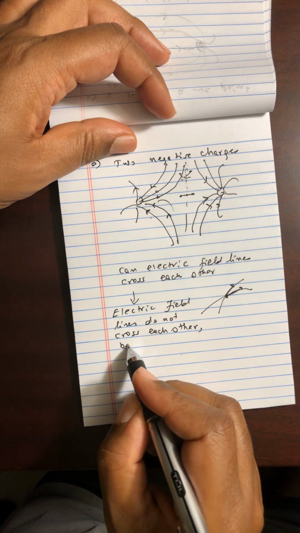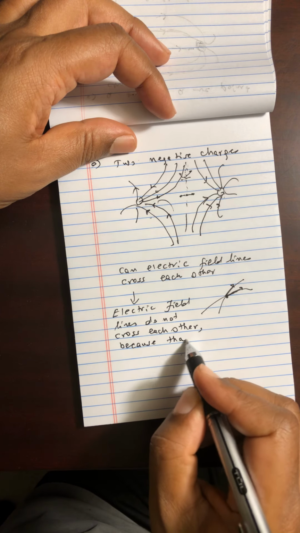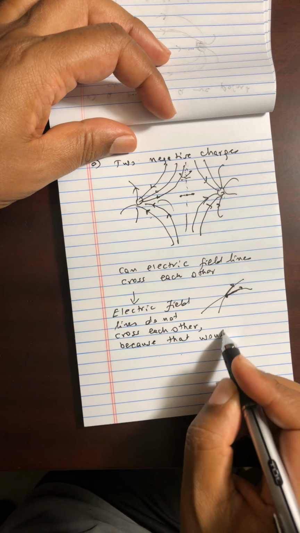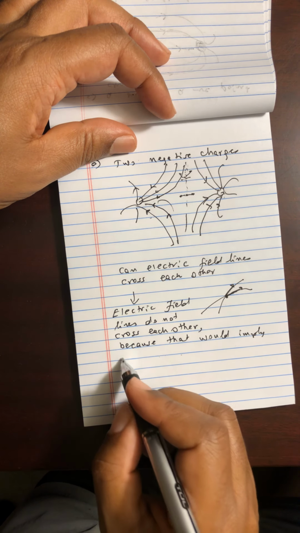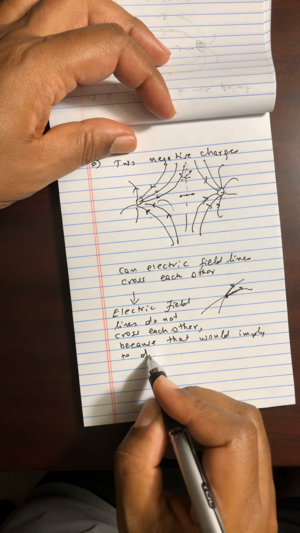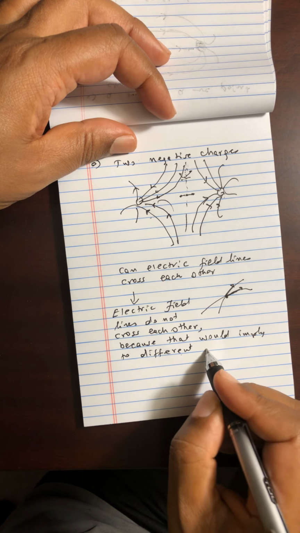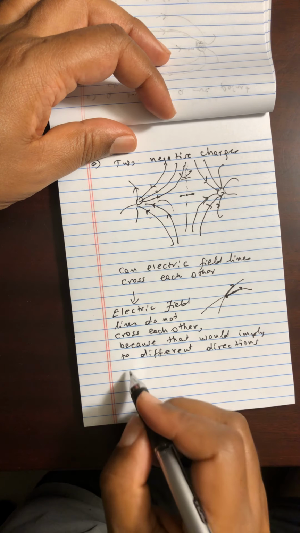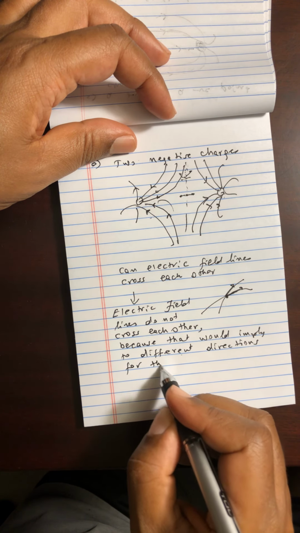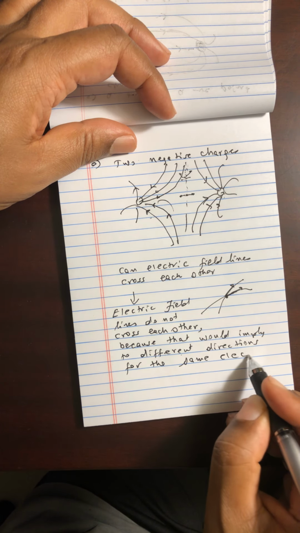because that would imply two different directions for the same electric field.